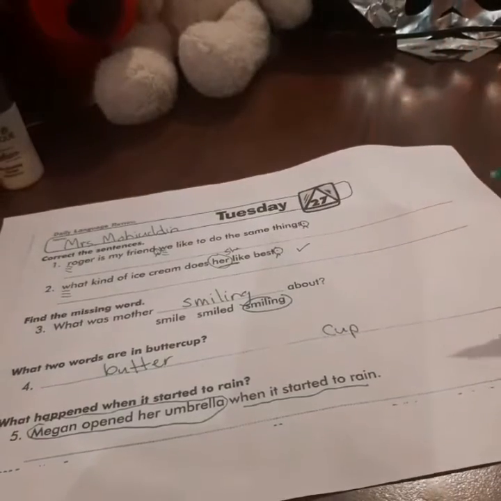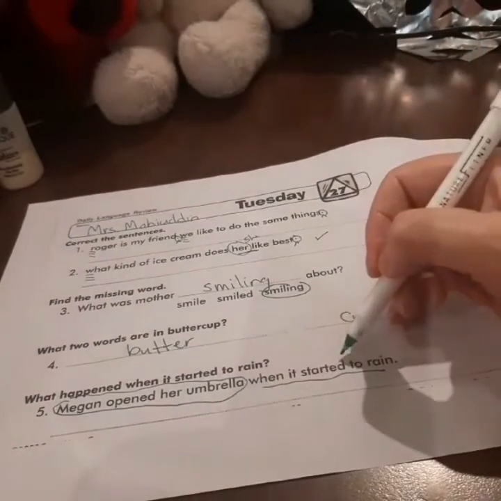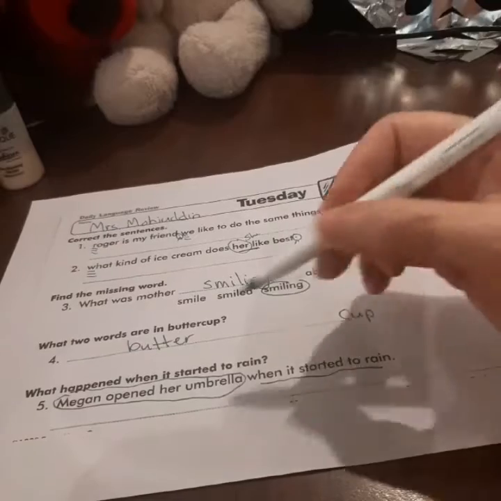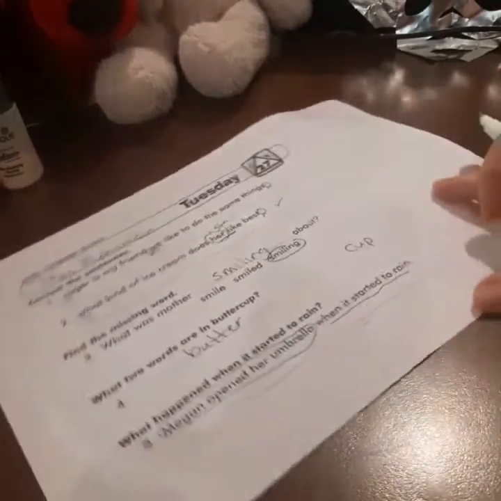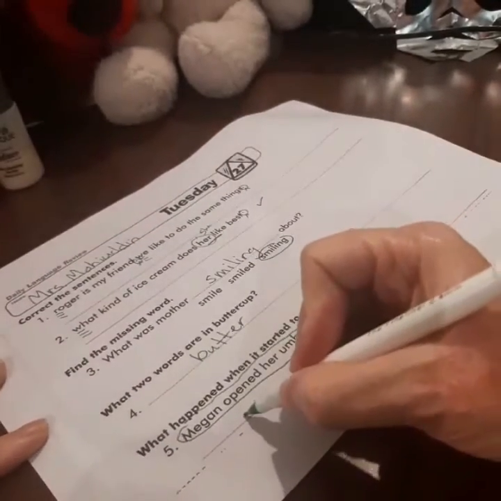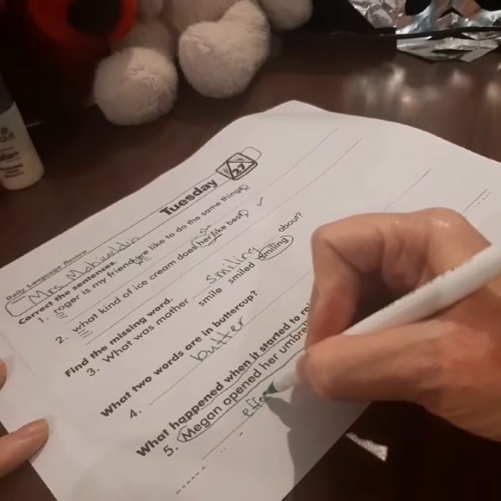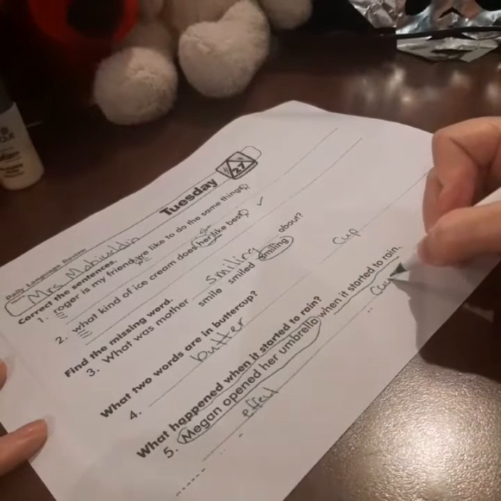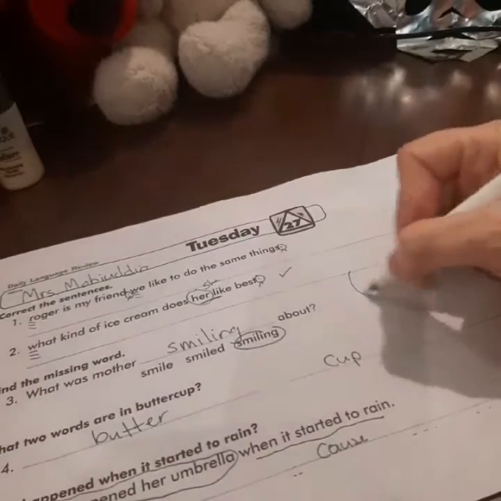This is simple cause and effect. Okay, this caused something, and then this was the effect. It started to rain. Okay, so we have effect here. And this was the cause. Okay, you guys, you did a good job. Good job. Great. Bye.